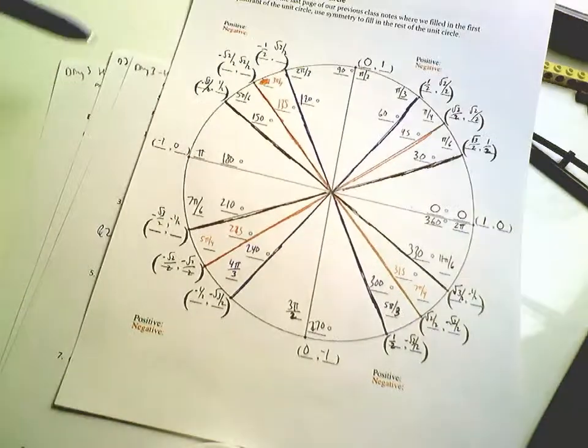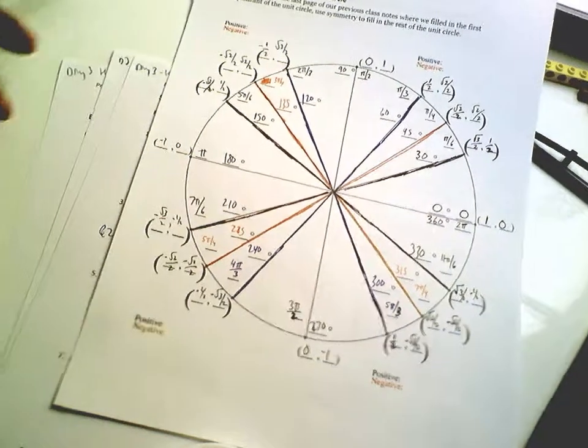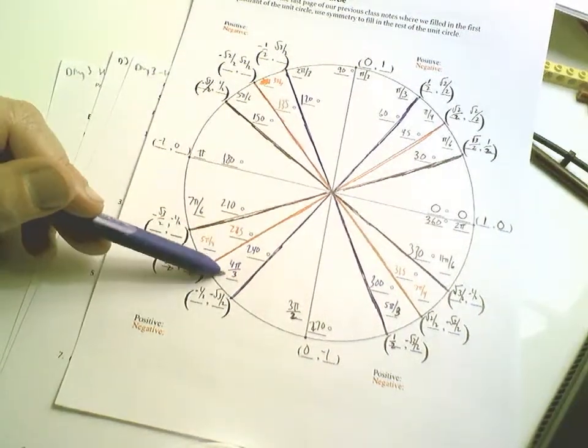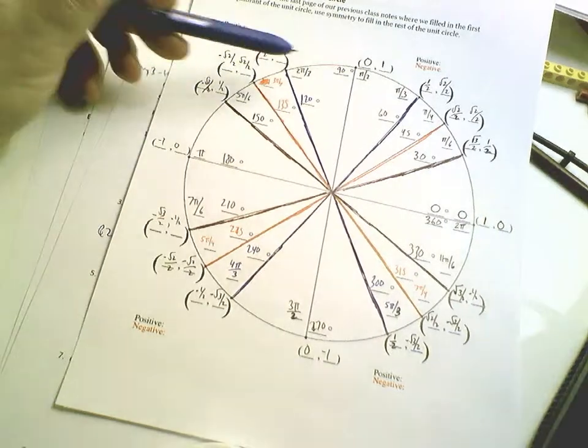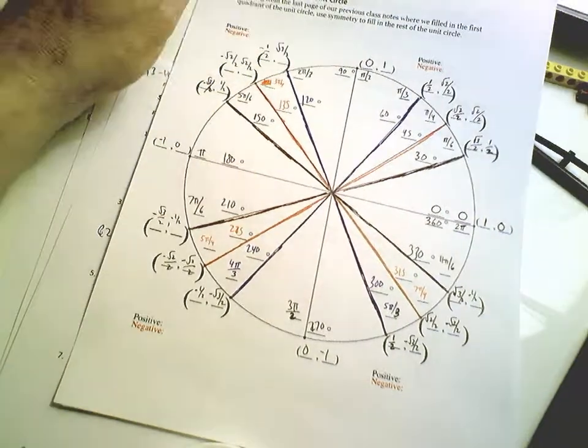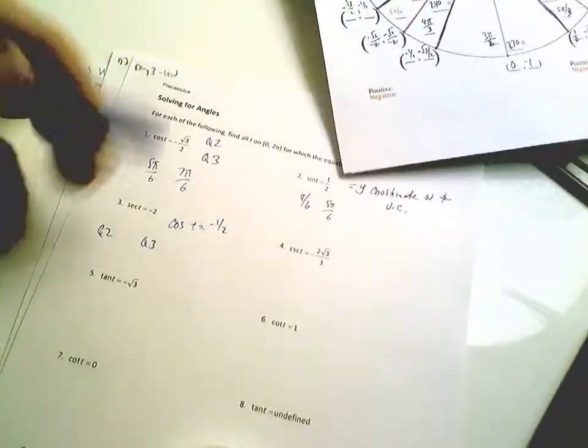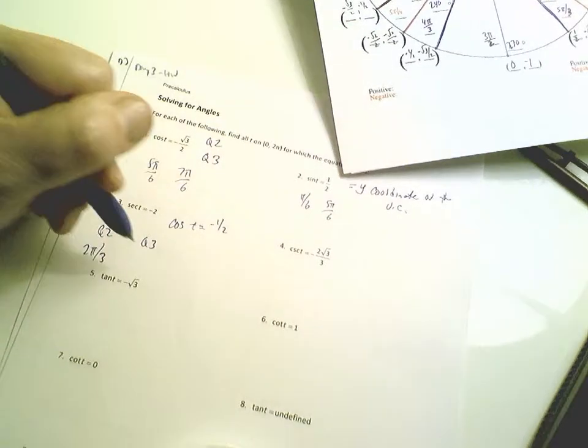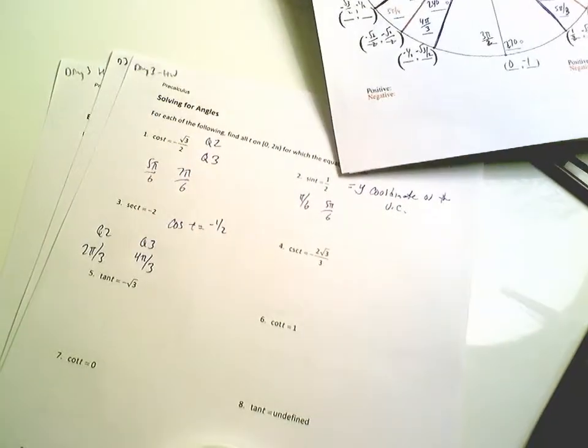Pull my unit circle back again. Where do I see an x-coordinate equal to negative 1/2? I see it at 4 pi over 3 in quadrant 3. I see it at 2 pi over 3 in quadrant 2. 2 pi over 3, 4 pi over 3. It's that basic.